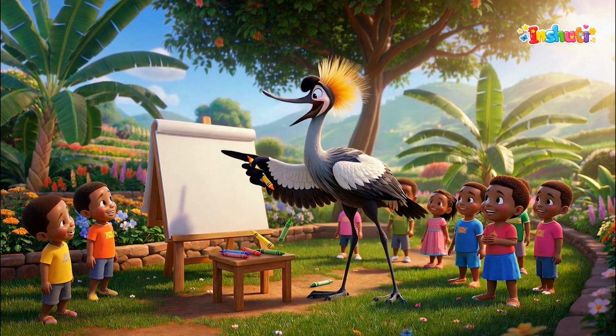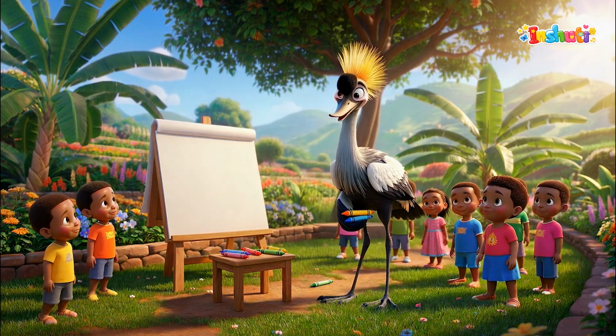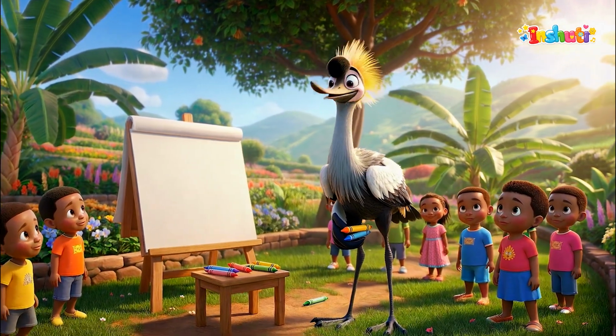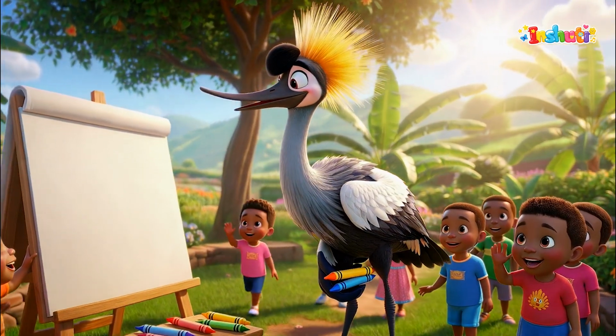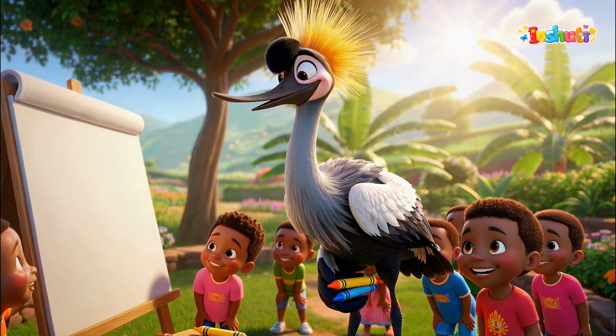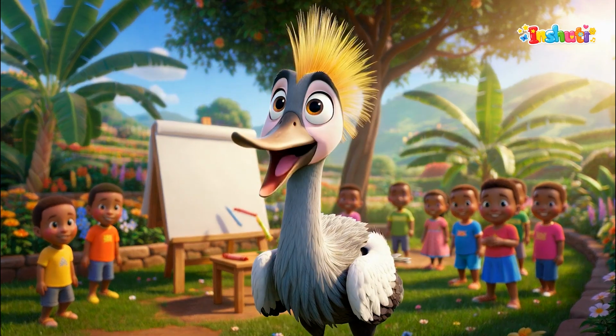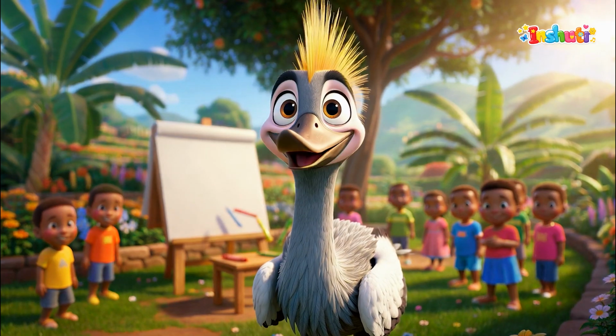Today we are learning animals. In Kinyarwanda, animals are called Inyamaswa. Can you say Inyamaswa? Inyamaswa.